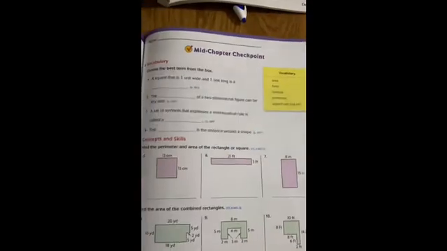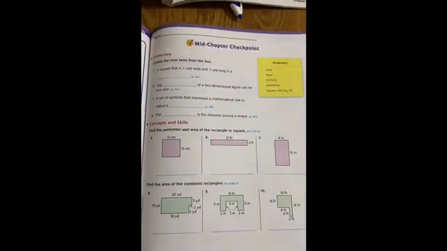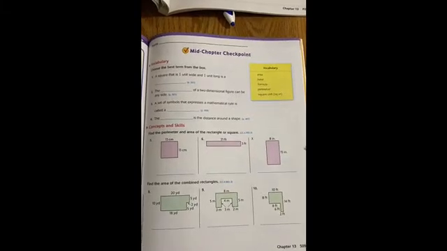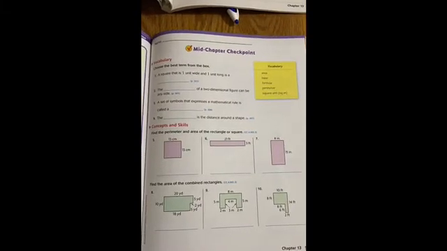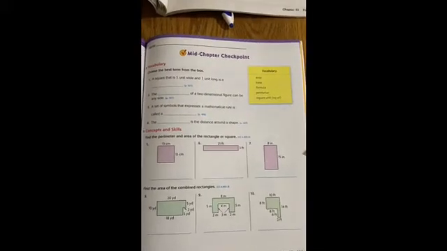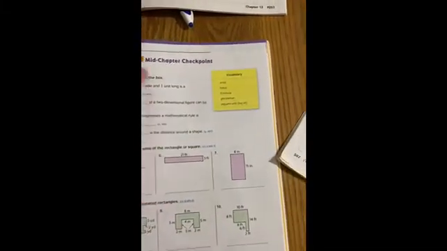All right. There's also the mid-chapter checkpoint. I would like you to work the mid-chapter checkpoint. So page 509 and 510, there's only 13 total problems.